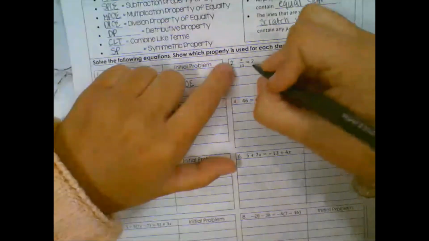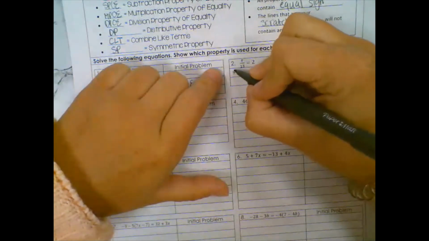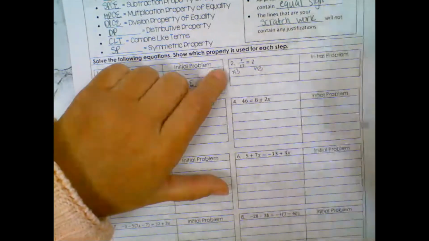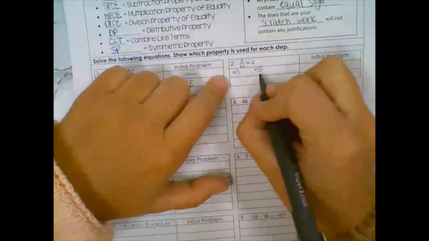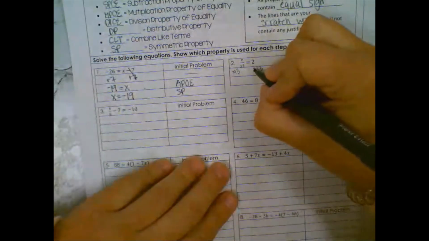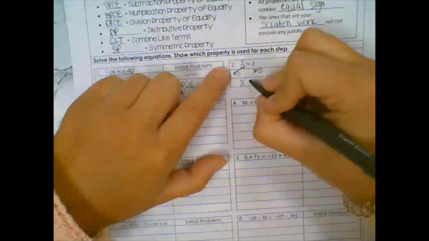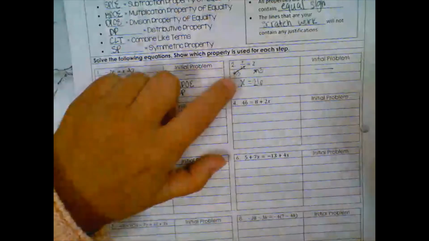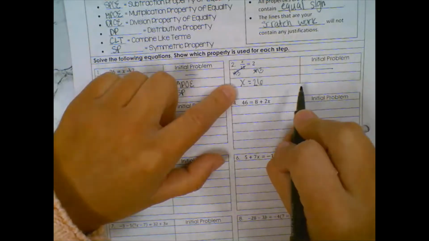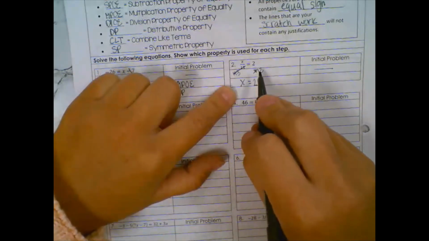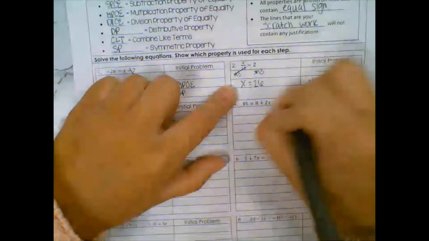So next one, same concept, x divided by 13. In order to get rid of that division, I'm going to multiply by 13 on both sides. And again, we're showing our work for the first bit of this. Scratch work does not require justification. So I'm just doing that to show what we did. So we're going to multiply by 13 on both sides. This will cancel and x will come down. 13 times 2 is 26. And this is the line that has an equal sign. So what I need to do is write the reason I got this. So I got this answer by multiplying both sides by 13. So I'm going to write multiplication property of equality is how I got that line.